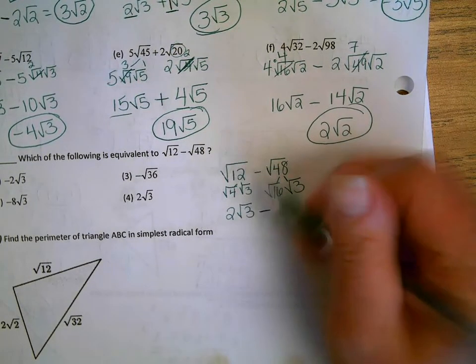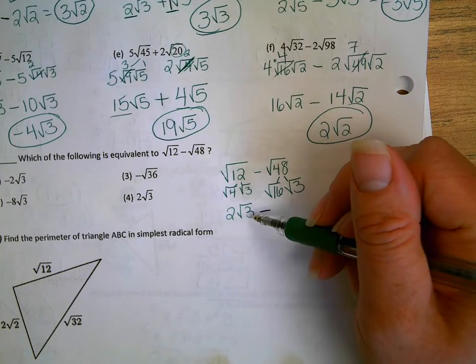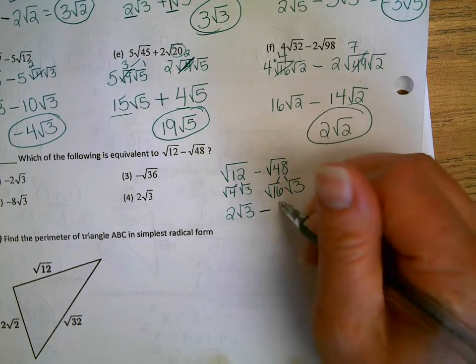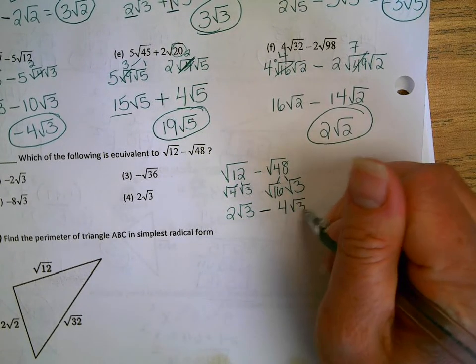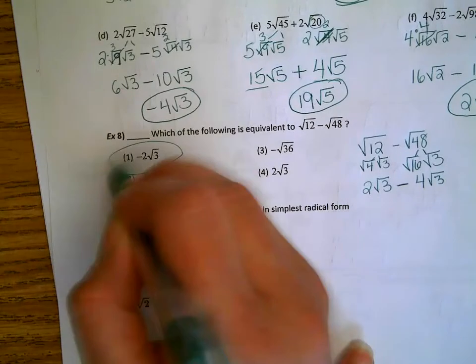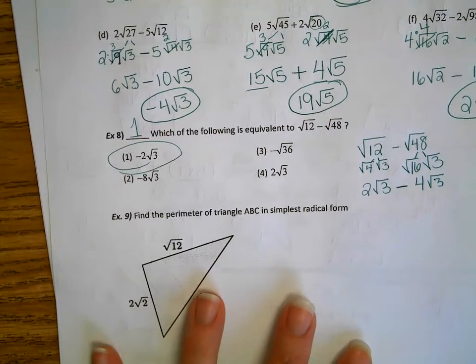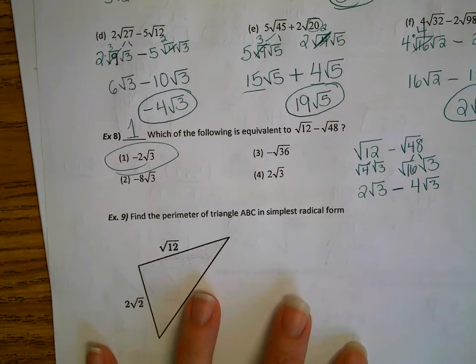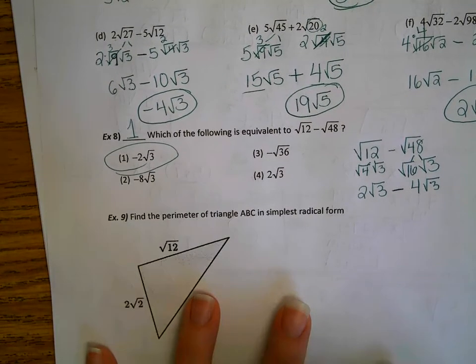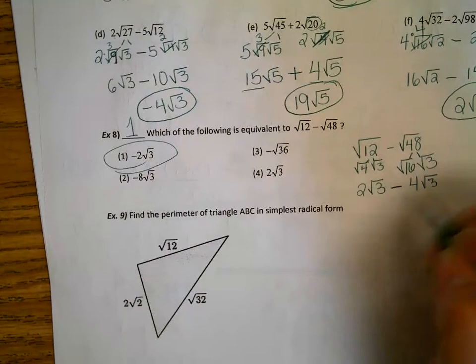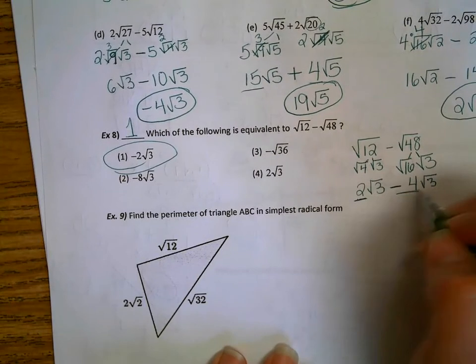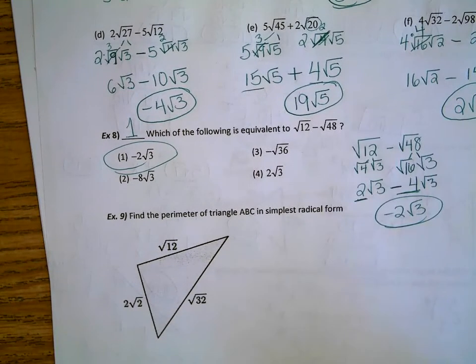So I'm going to have 2 square roots of 3 is what square root of 12 reduces to. And we subtract 4 square roots of 3. My final answer is going to be choice 1. 2 minus 4 is negative 2. So that's where you've got to be careful with your orders here, because 2 minus 4 more is negative 2 square roots of 3.